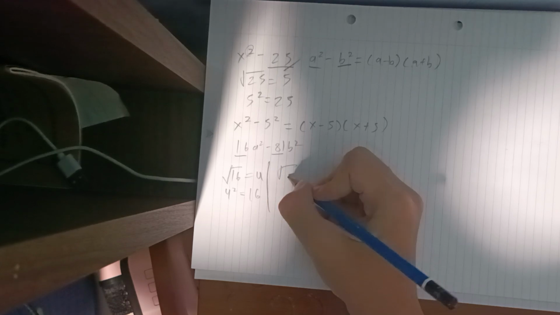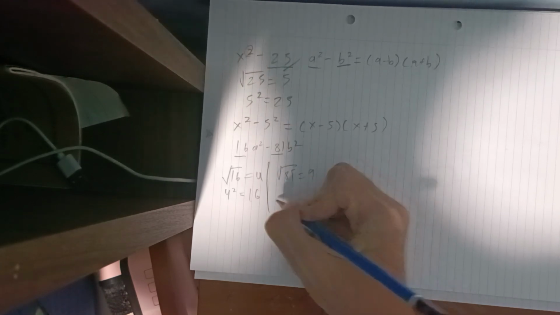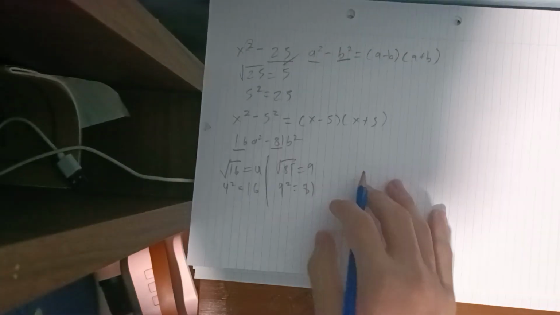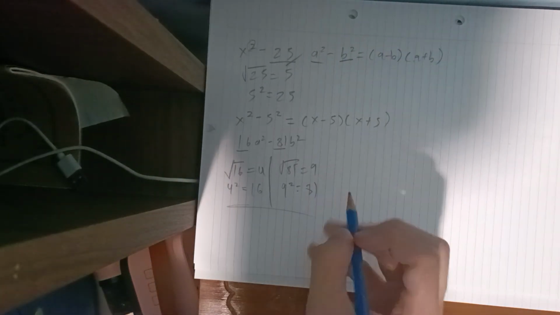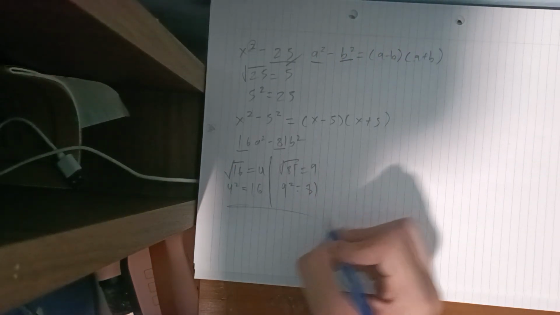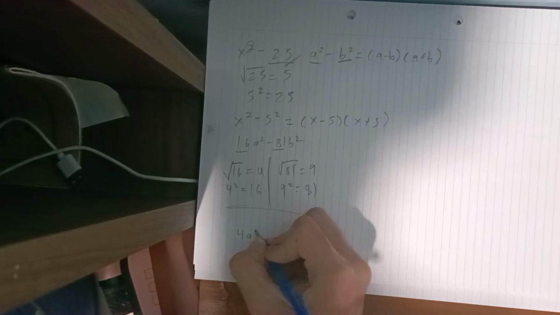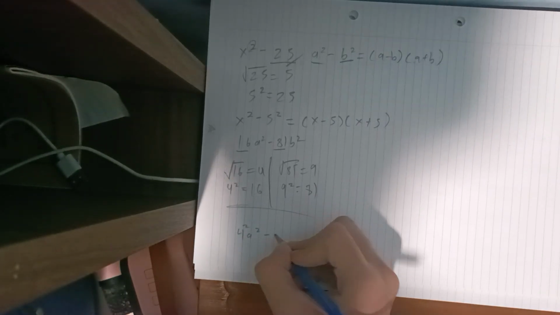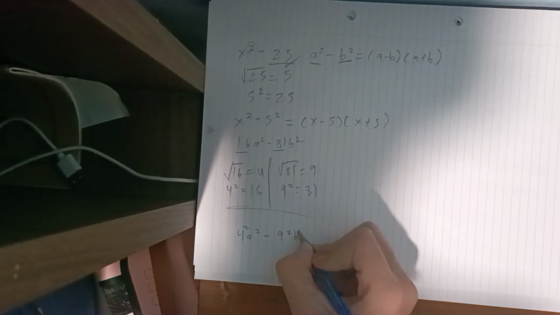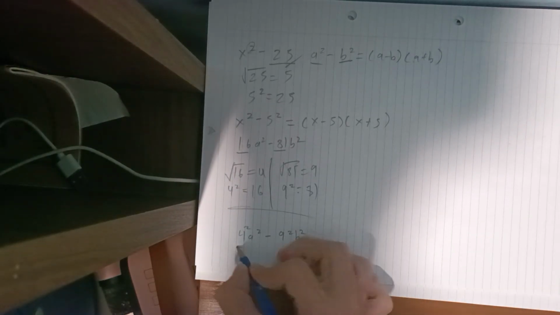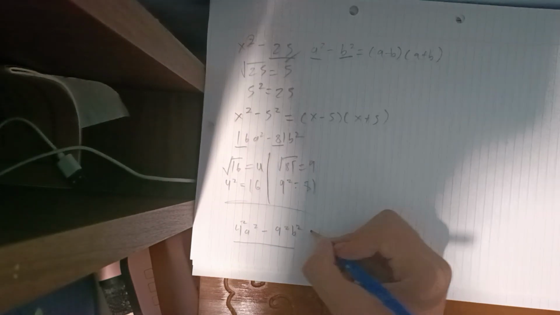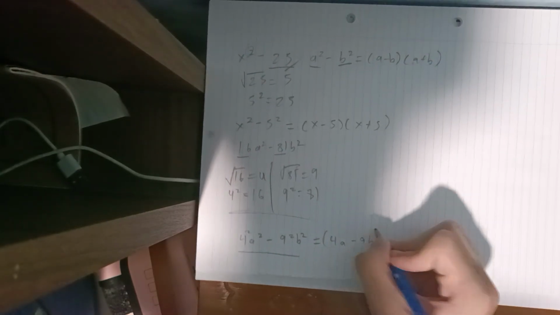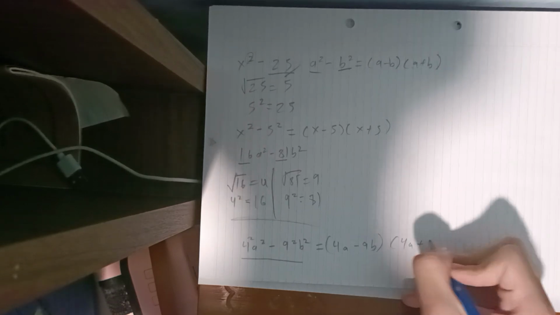On the other hand, the square root of 81 equals 9, which means 9 squared equals 81. Taking this on, we can rewrite the equation as (4a) squared minus (9b) squared. So with this, we can write the whole equation as (4a minus 9b)(4a plus 9b).